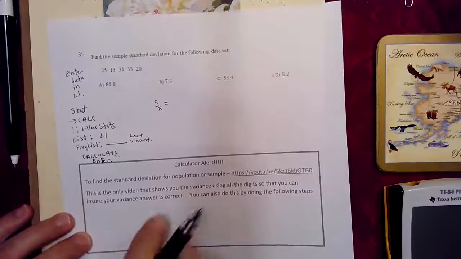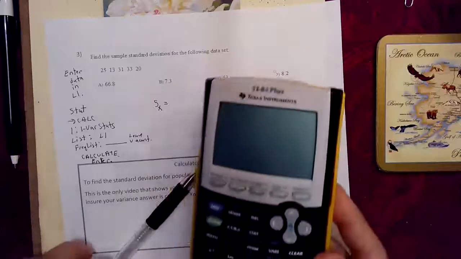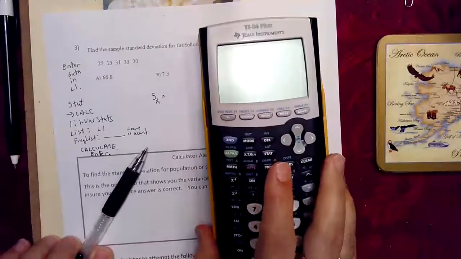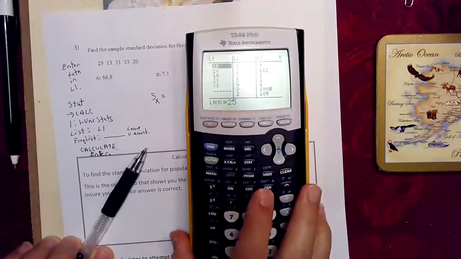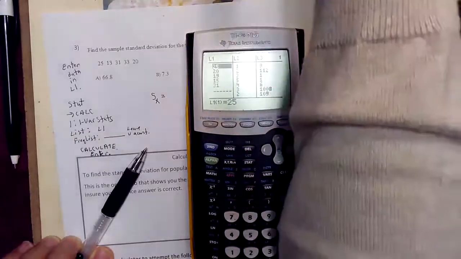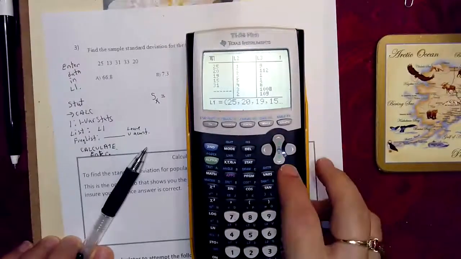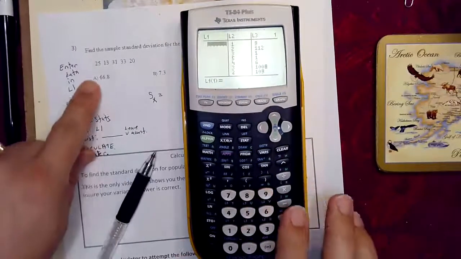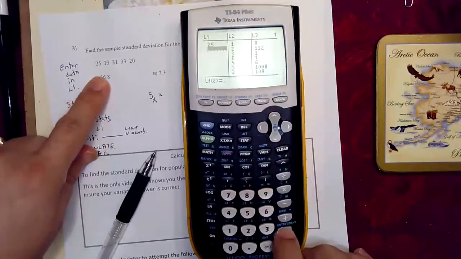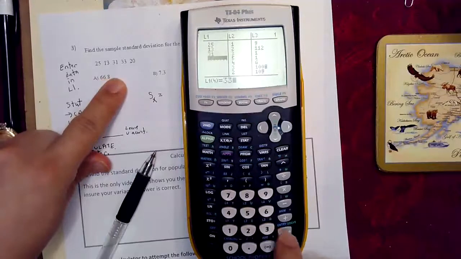Okay, all right. So we do that. Turn the thing on. Go to stat, edit, hit enter. Go ahead and clear. Go up to the top, clear your data, hit enter, and then start putting in your data, which is 25, 13, 31, 33, 20.